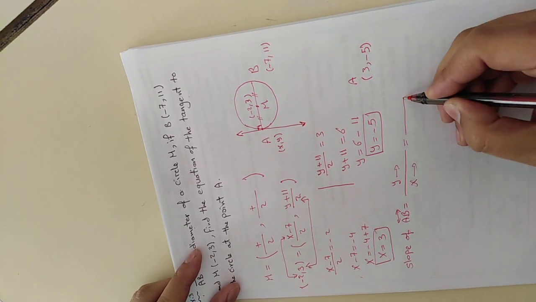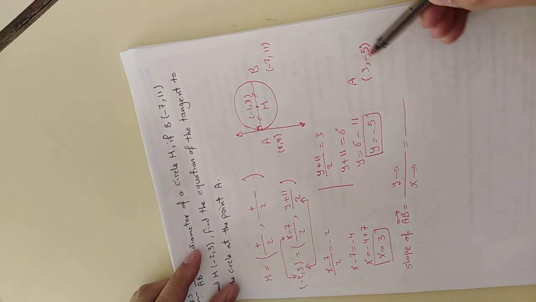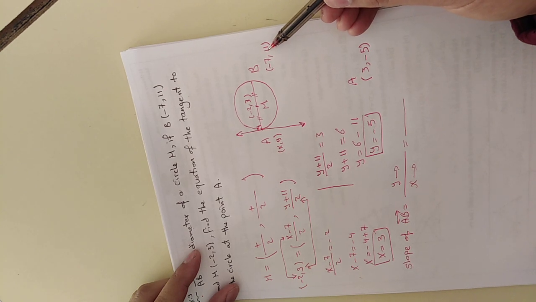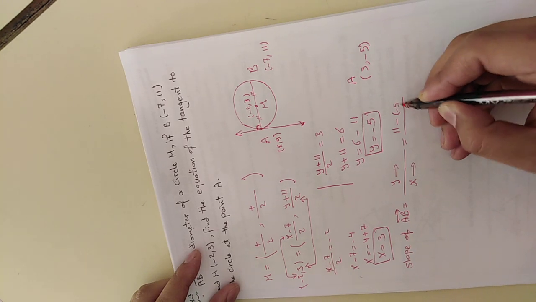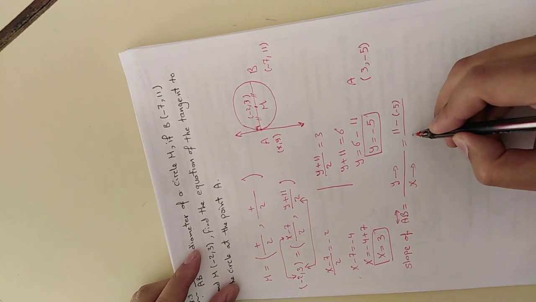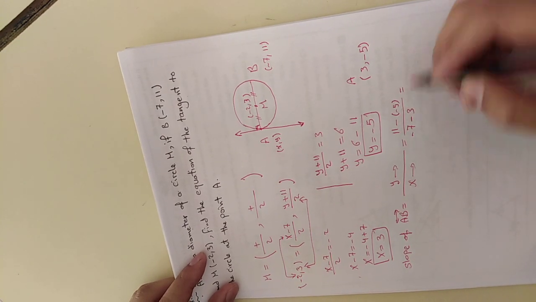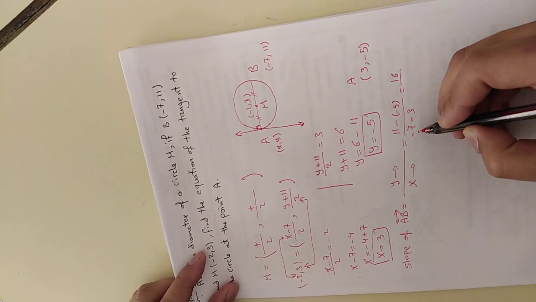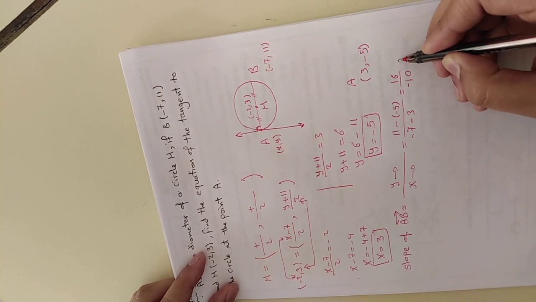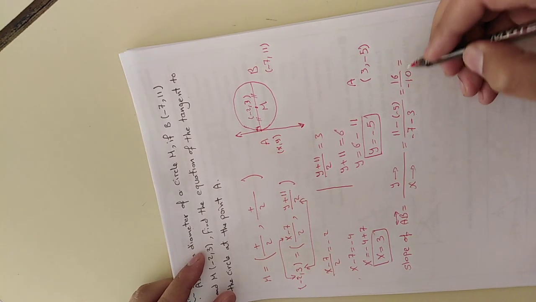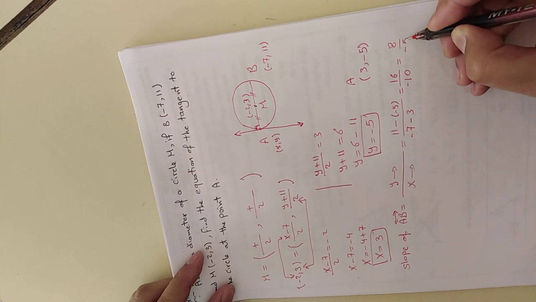This is B, this is A. Let's start from here: y minus y, 11 minus negative 5, over negative 7 minus 3. Let's compute: 11 minus minus is plus, 16, and negative 7 minus 3 is negative 10. Simplify by dividing both by 2, it will be 8 over negative 5.